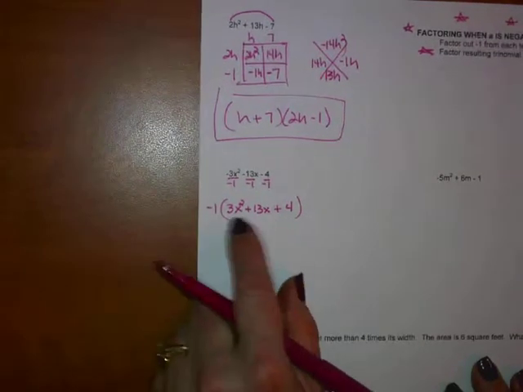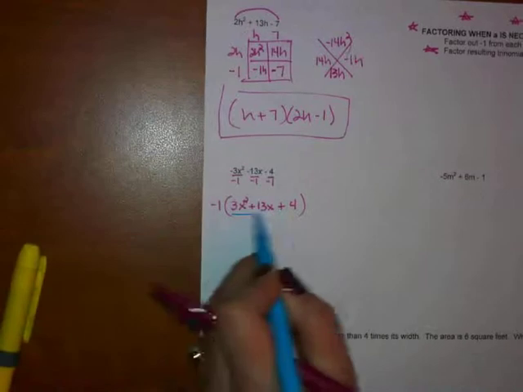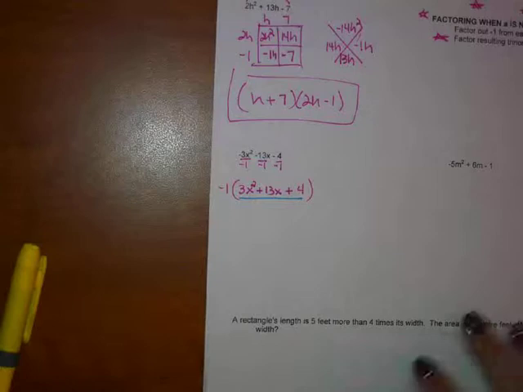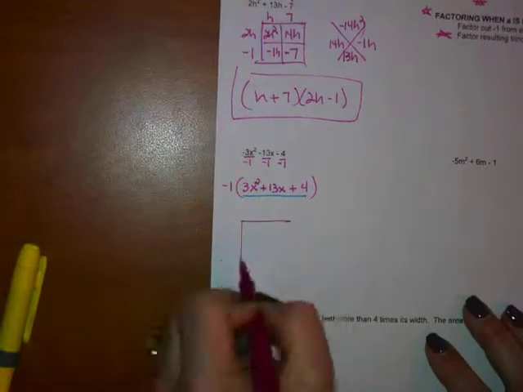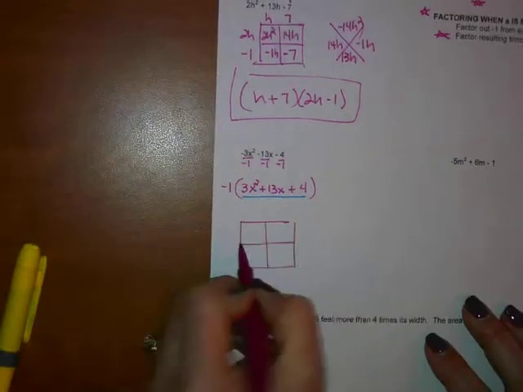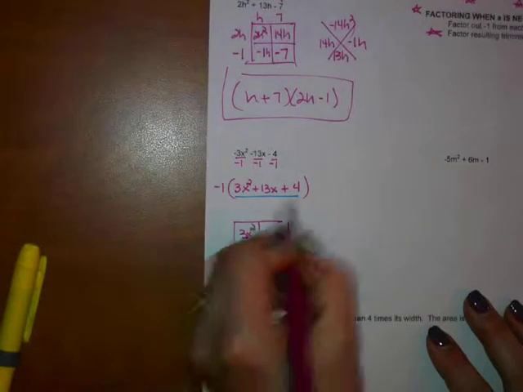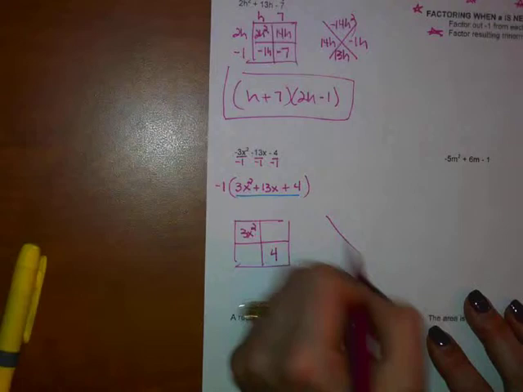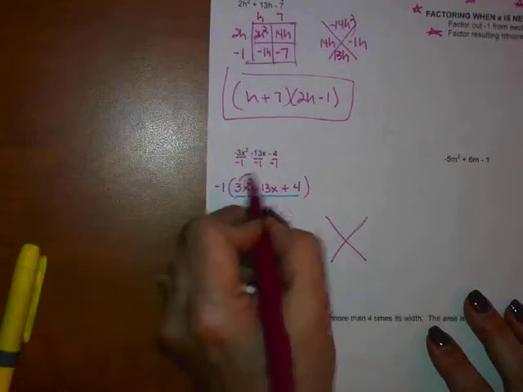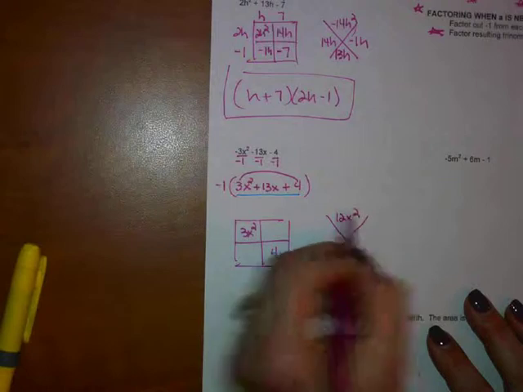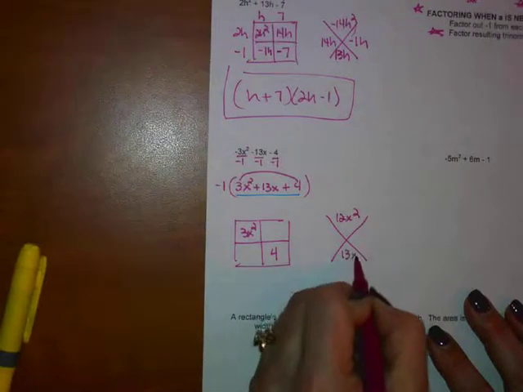And then I got to factor what's left inside here the same way I did everything else. So all I do is make my box, and I still put 3x squared here. I put 4 here. I make my x. 3x squared times 4 is 12x squared. 13x down here.